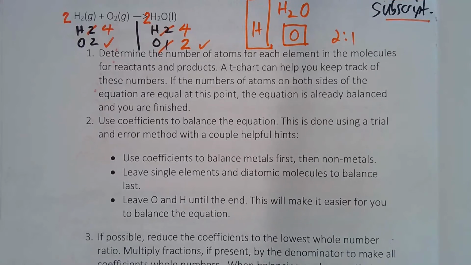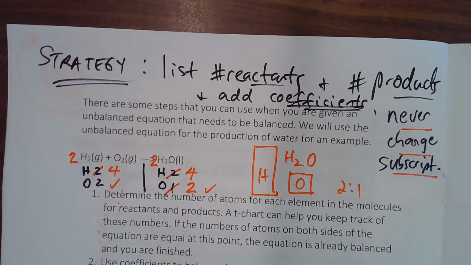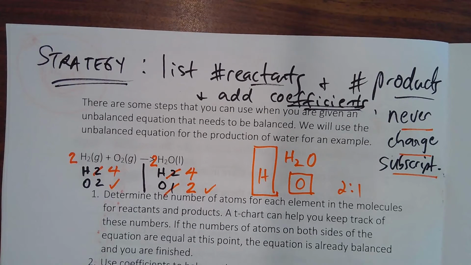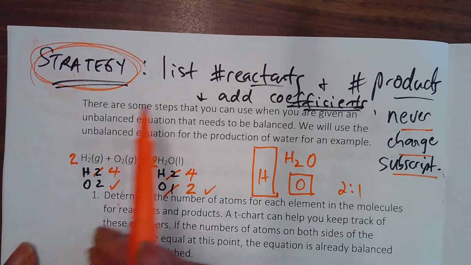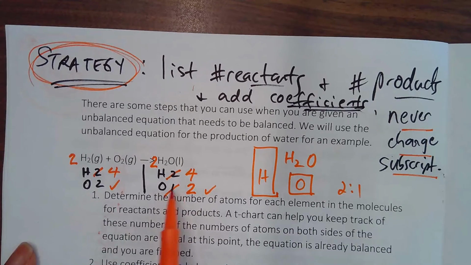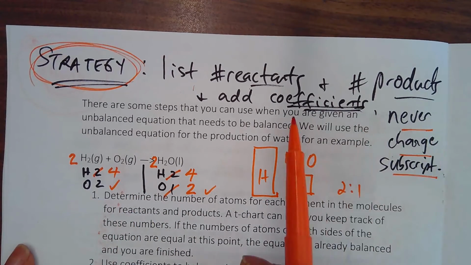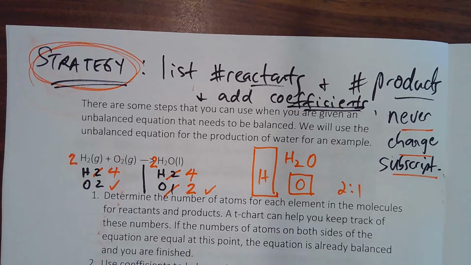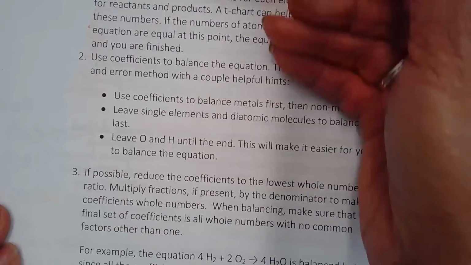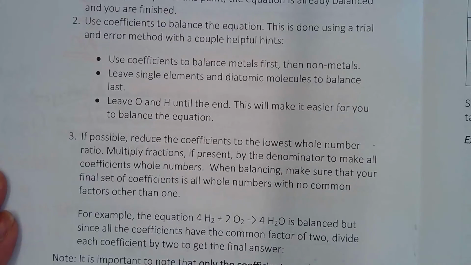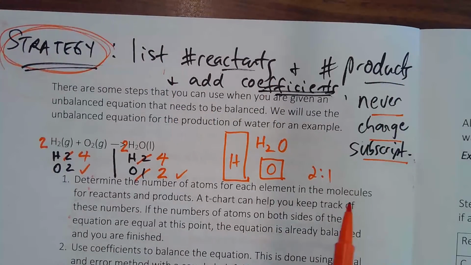Okay, so that is the key to balancing chemical reactions. Just remember the foundation, the strategy: the trick is to list the reactants and the products, side by side comparison, and then add the coefficient as needed. That's it. You see this? The book tells you these are the rules. Summarize it in that.